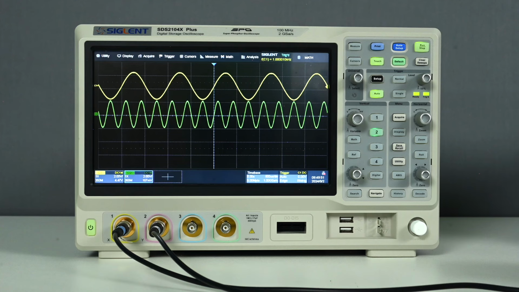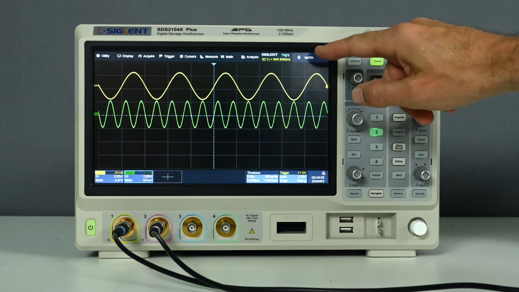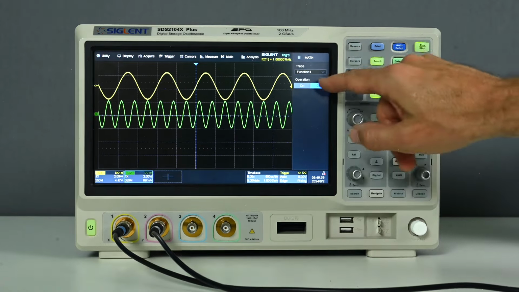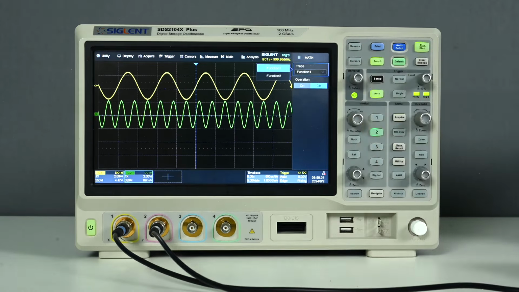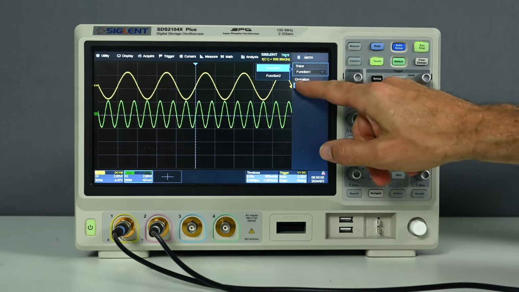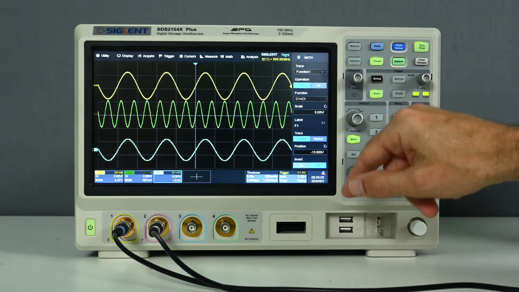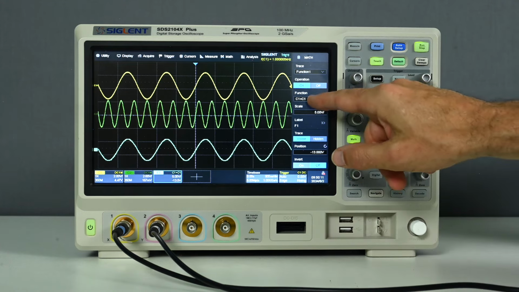Moving to the SDS, I created the same two signals here, and moving to the math channel, we can also get it from the menu. We basically got two math channels. So I'm going to use math channel number 1 here. I'm going to start the operation. I can set its function and a couple of other things like labels.